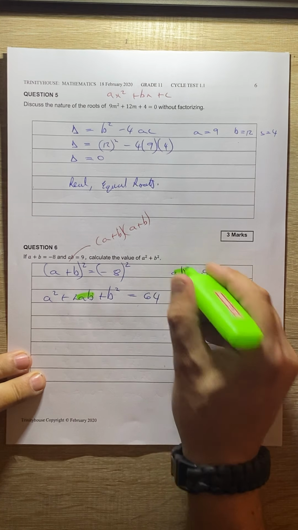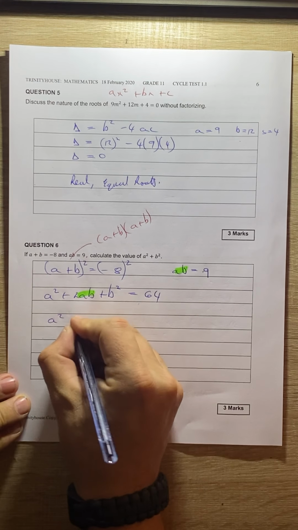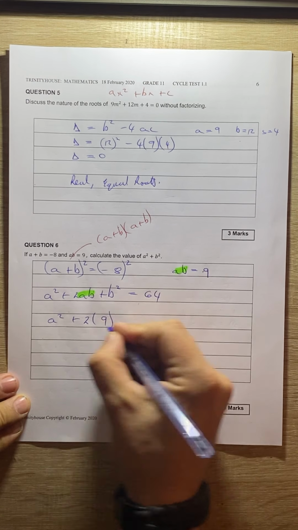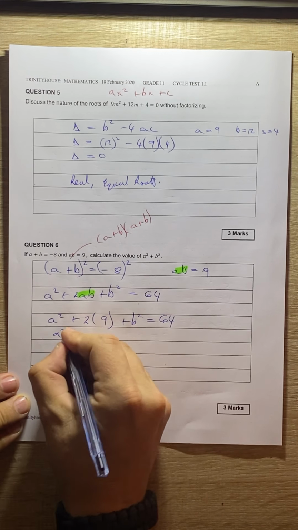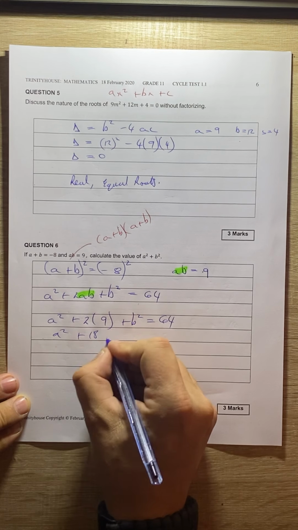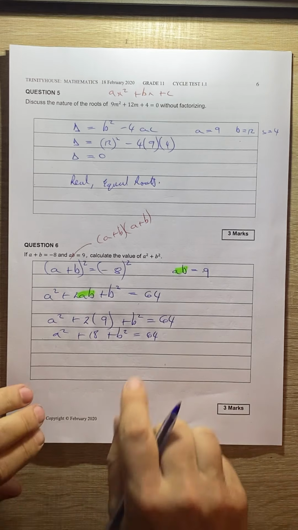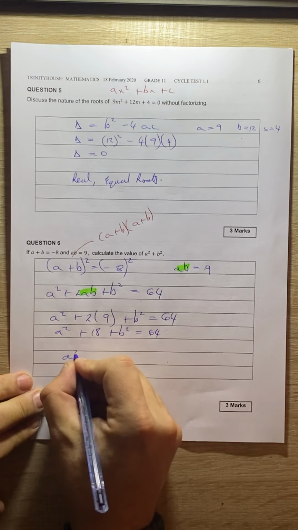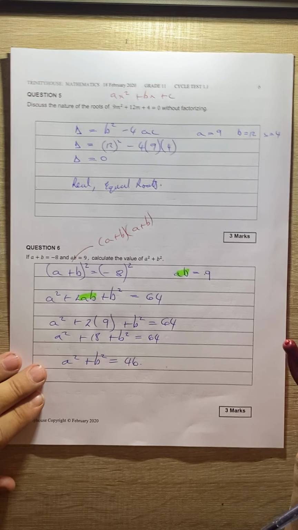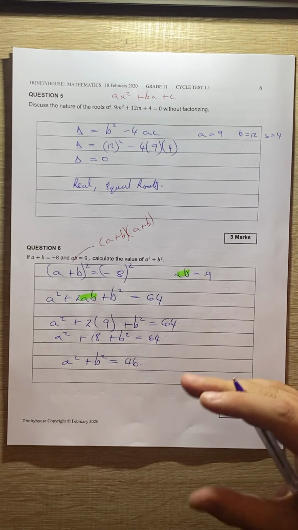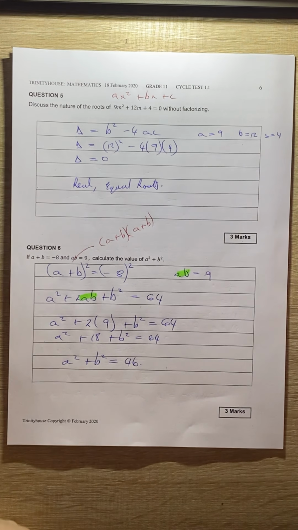Now we know what ab is, this bit over here. They told us that ab is equal to 9. So we get a squared plus 2 times 9 plus b squared equals 64. So we get a squared plus 18 plus b squared equals 64. Now, if I take this to the other side, it becomes a minus, and we get a squared plus b squared is equal to 46. So you see, guys, it's not too bad, these problem-solving type questions. Always look at it logically and then try and just build up from there.